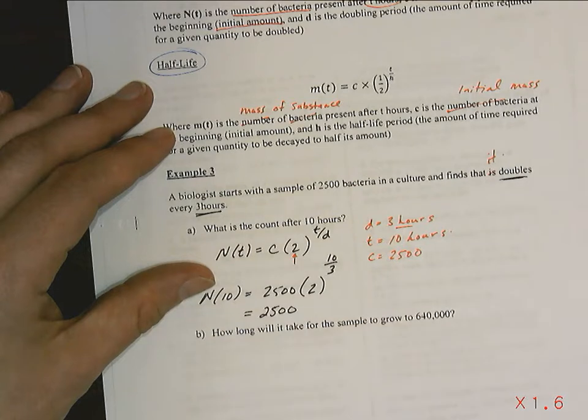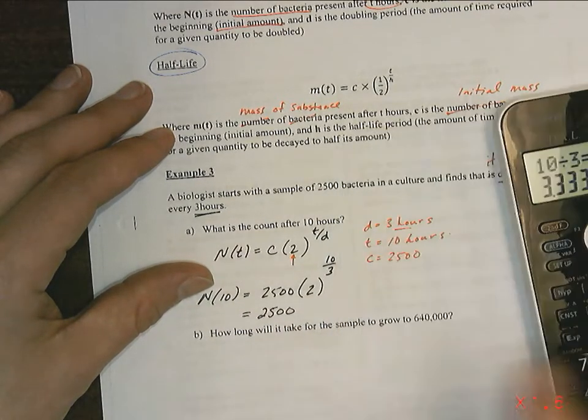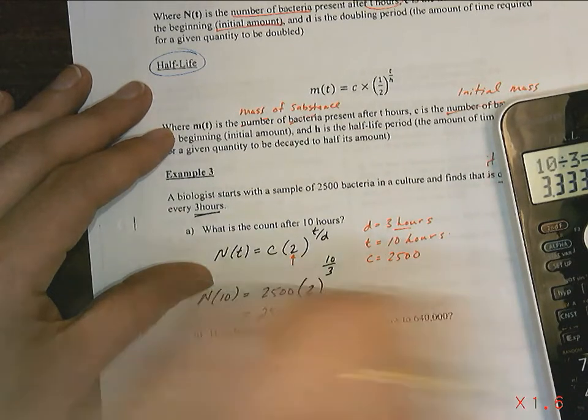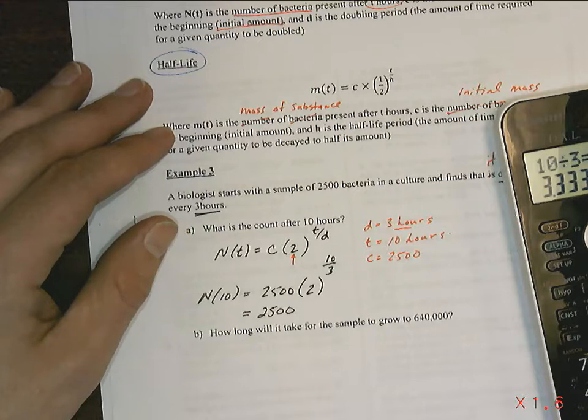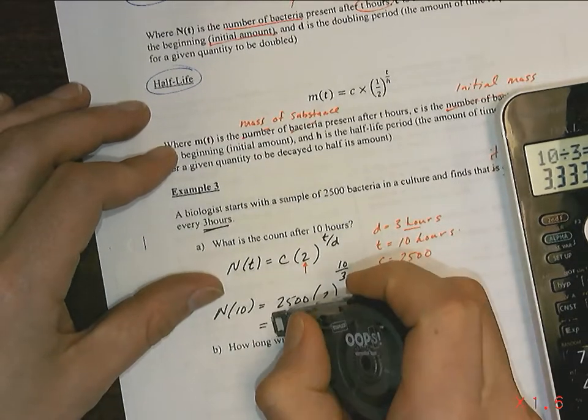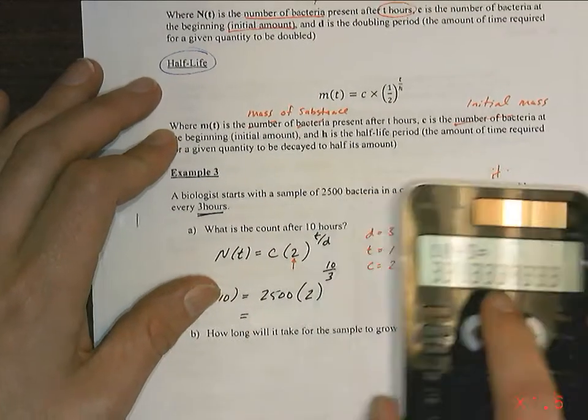So what I do is now I can do all of this on the calculator, and you know what? I probably will. Instead of doing this, let's get rid of that, because I'm going to have an estimate. So here's my calculator.